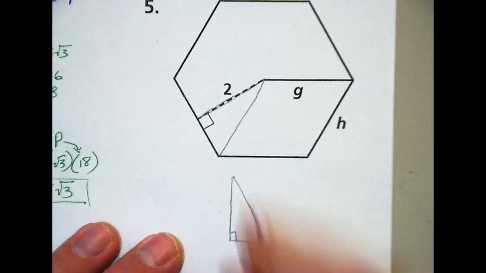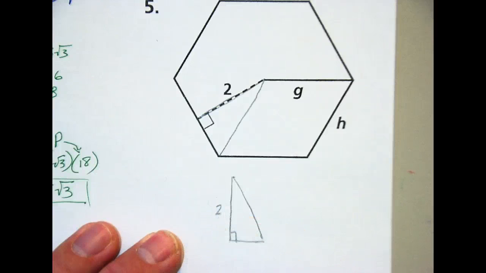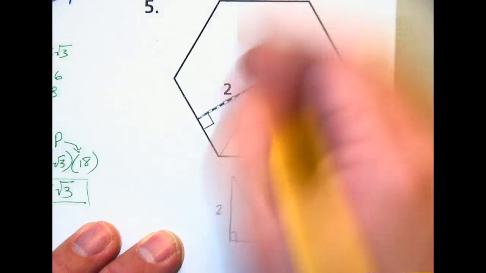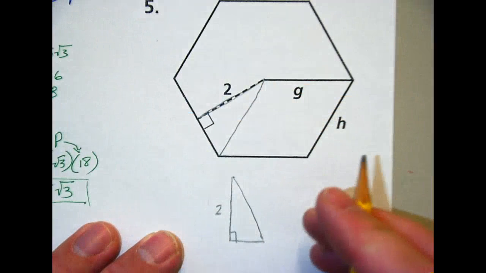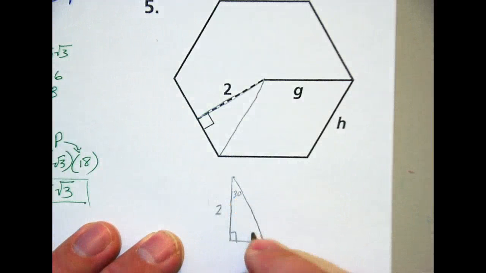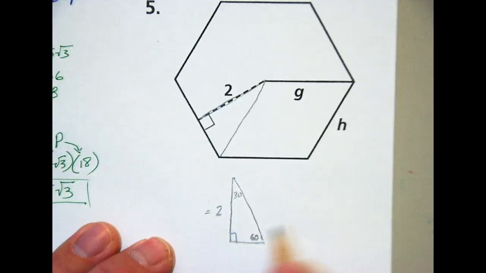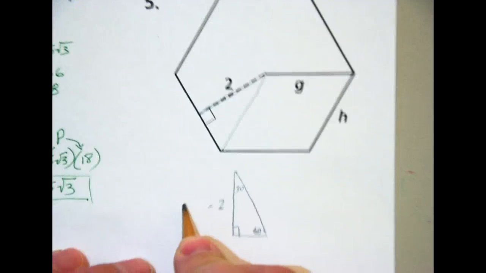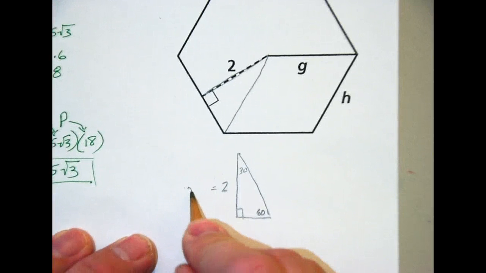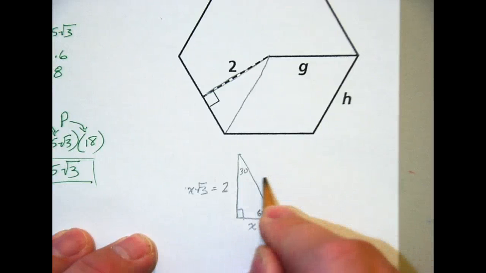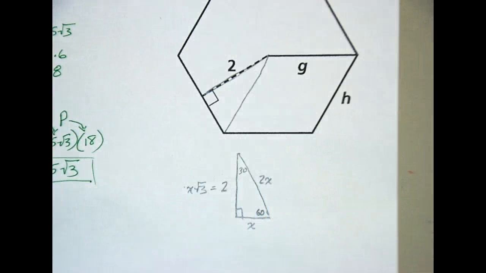Okay, so this is 2. This side we don't know, and that side we don't know, but we know that all these angles are 60 again. Okay, this is going to make that a 30, and this is a 60 down here. Okay, we know that this length right here in a 30-60-90 triangle is? X root 3. That's x root 3. This side is? X. And this is? 2x. So don't forget to do that part of it.